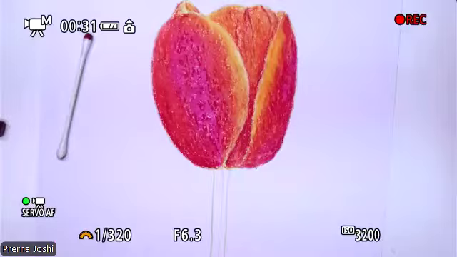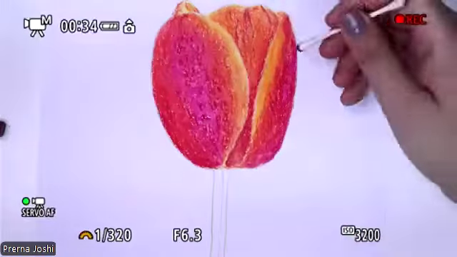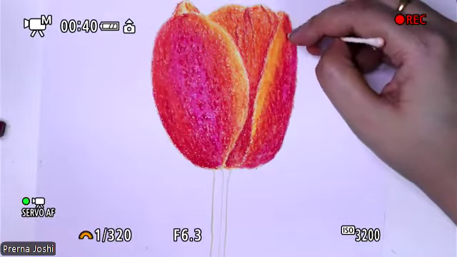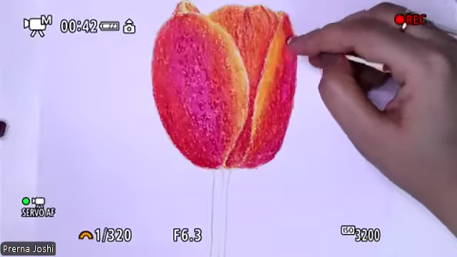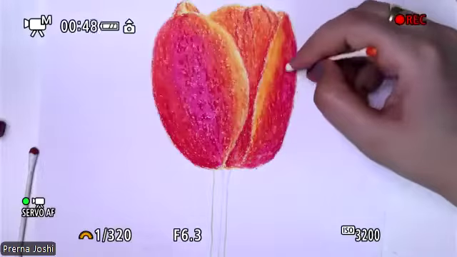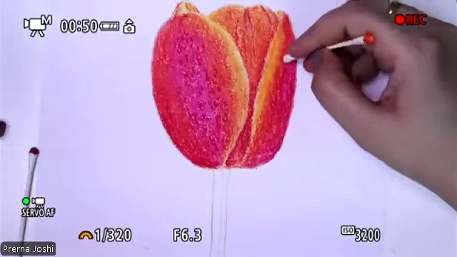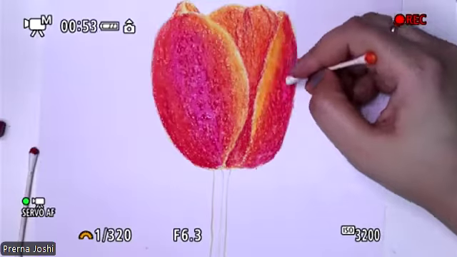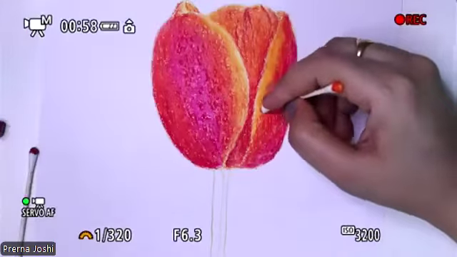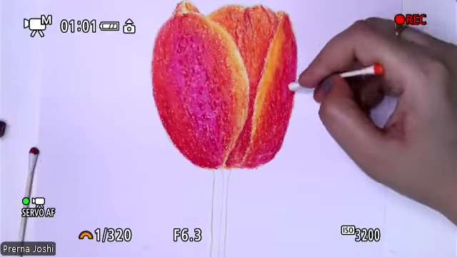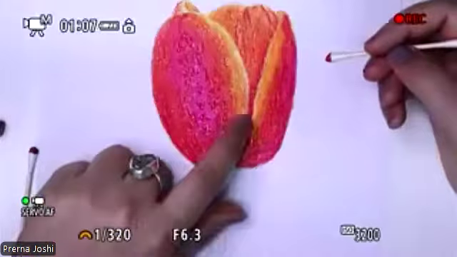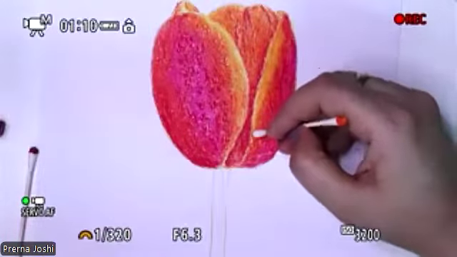And then again, I'm going to blend this. Or you can use the same. Okay, no edges are here, no lines are visible.